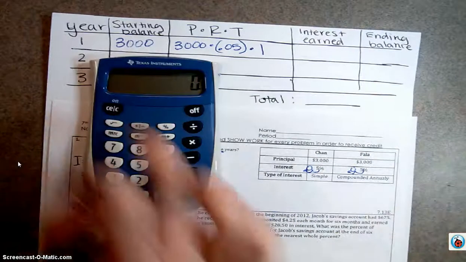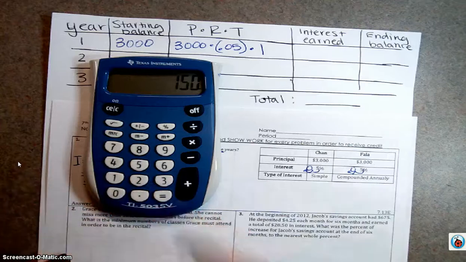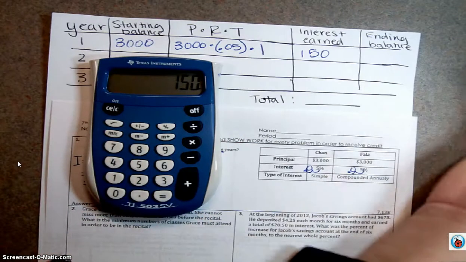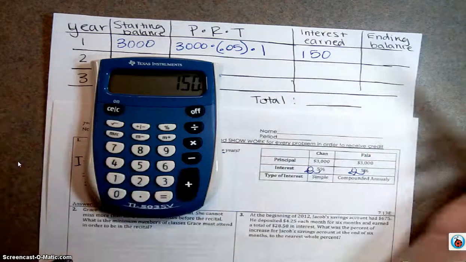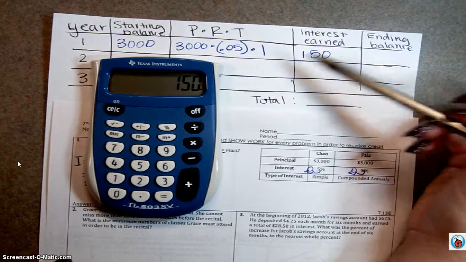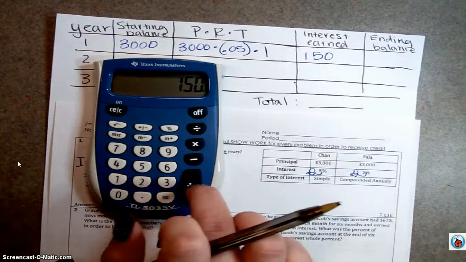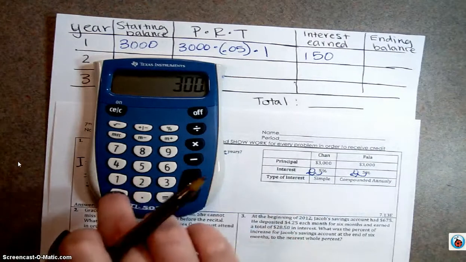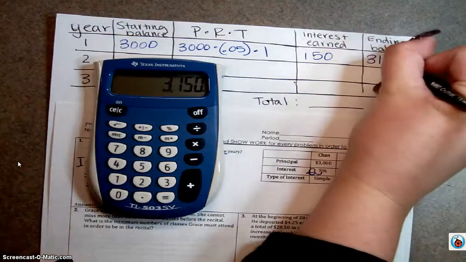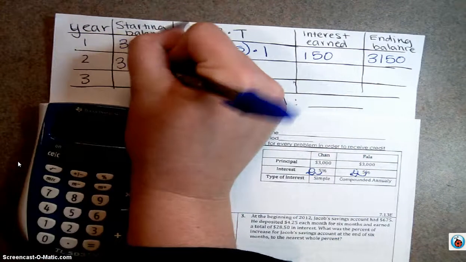Okay, so when you do that, you get $150. Okay? And this isn't even asking for anything to do with the ending balance, so I would just calculate the interest. But remember, we need the ending balance to find our starting balance for the next year. So I'm going to add 150 to the 3,000 that we started with. You get 3,150.